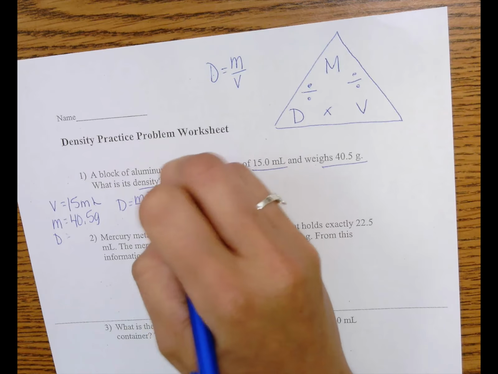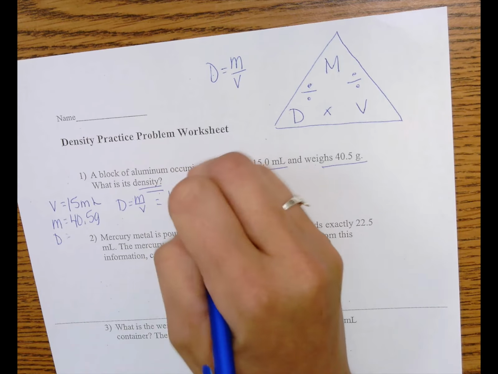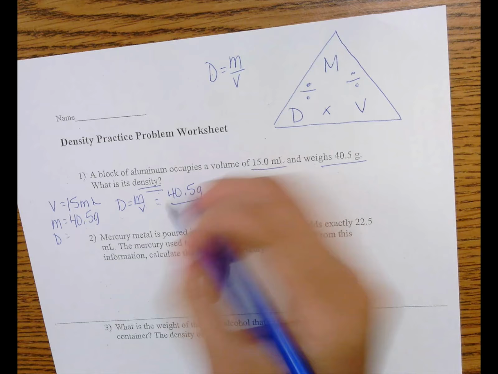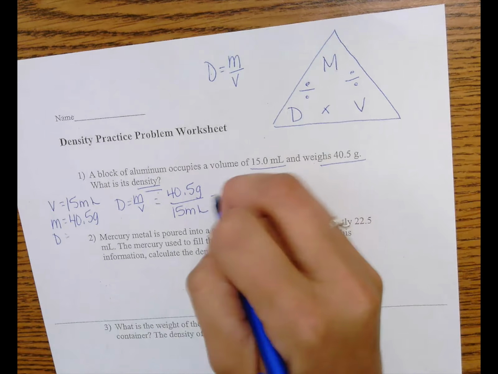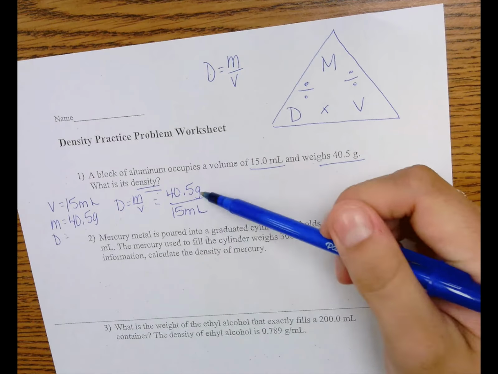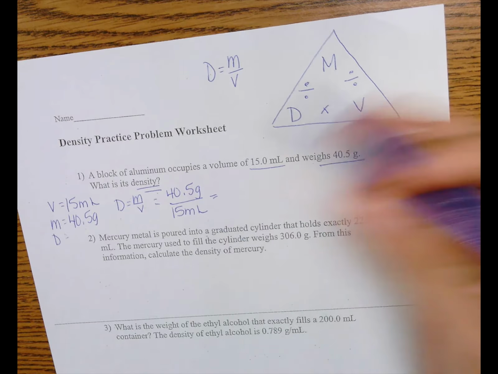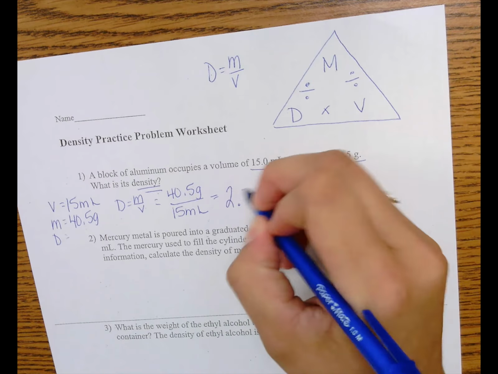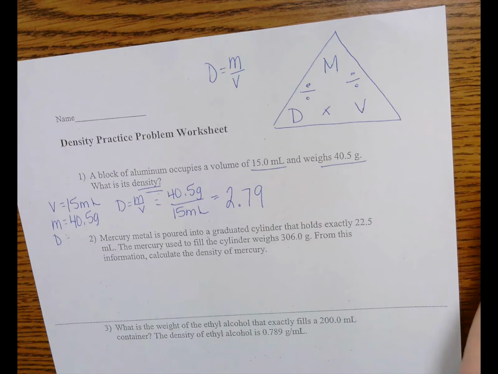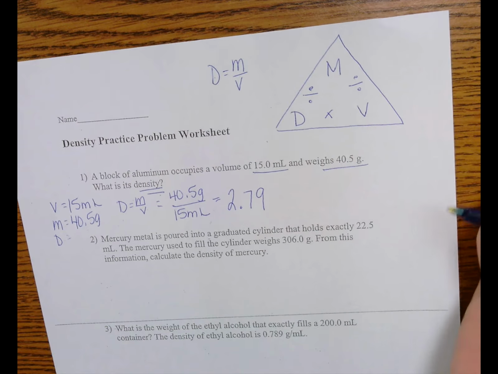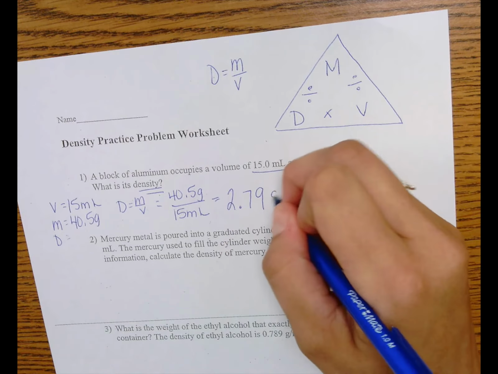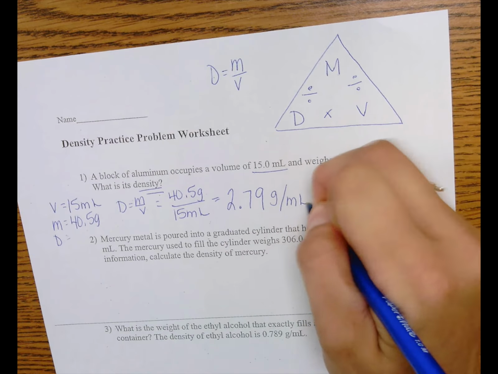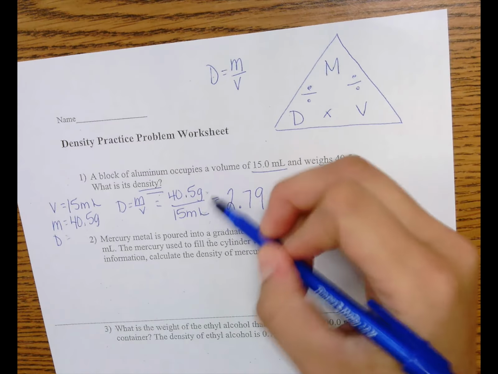The mass is 40.5 grams. The volume is 15 milliliters. When we divide 40.5 by 15, you get 2.79. And remember, when we're talking about the density, it's mass over volume. So the units are grams over milliliters, because these aren't going to be able to cancel out.